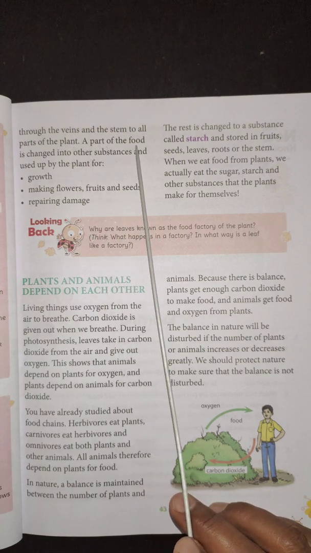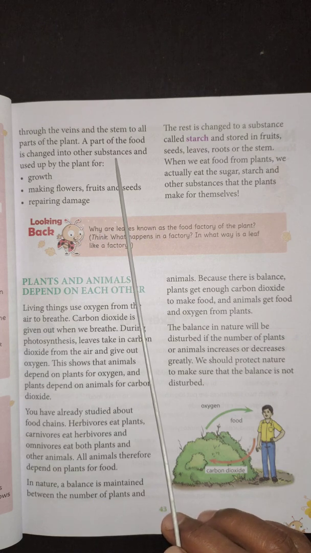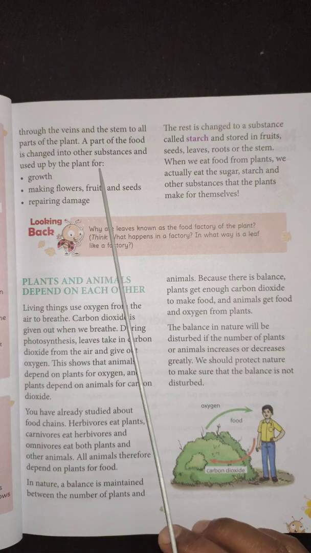A part of the food is changed into other substances and used up by the plant.